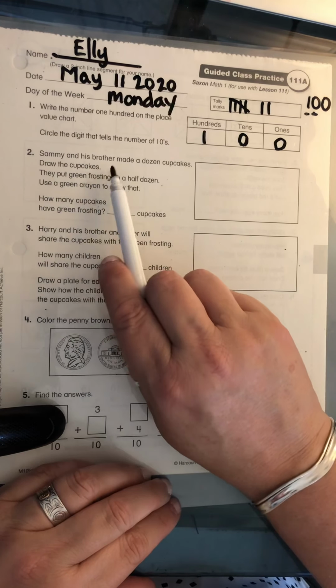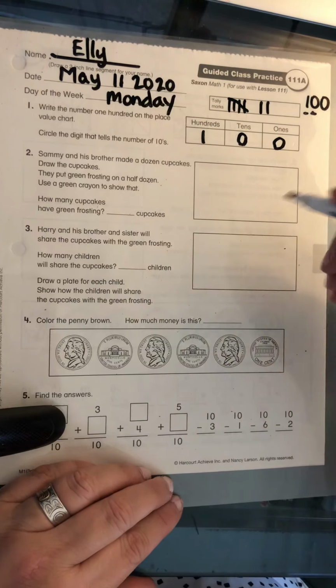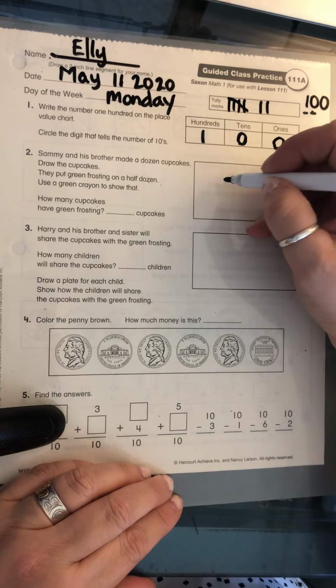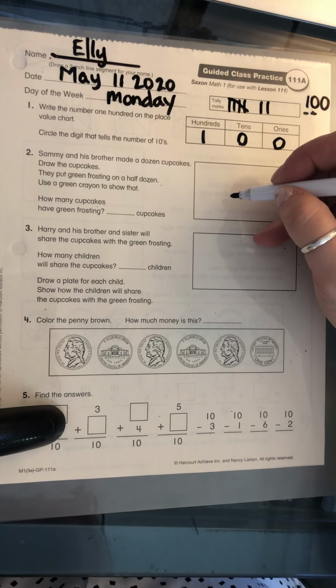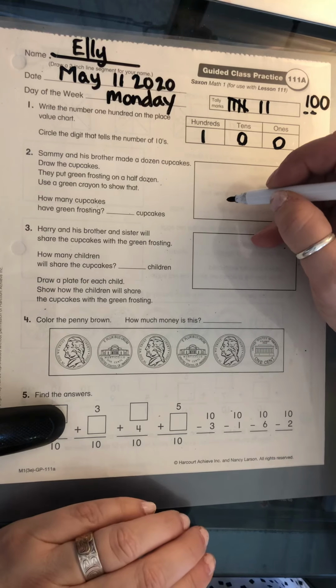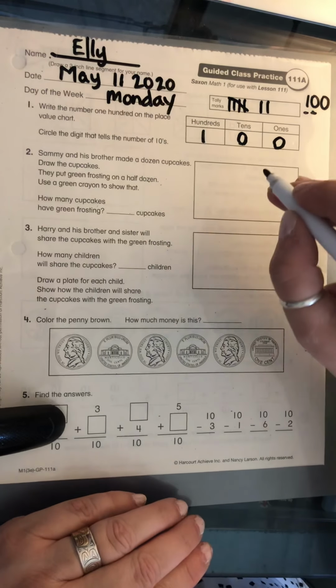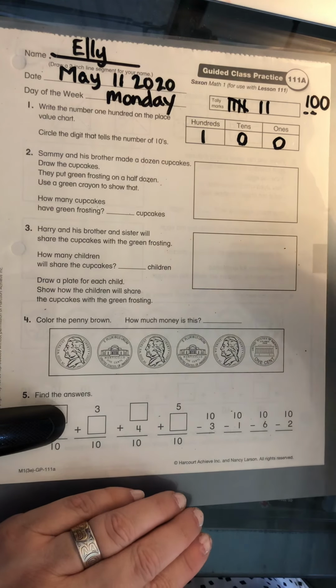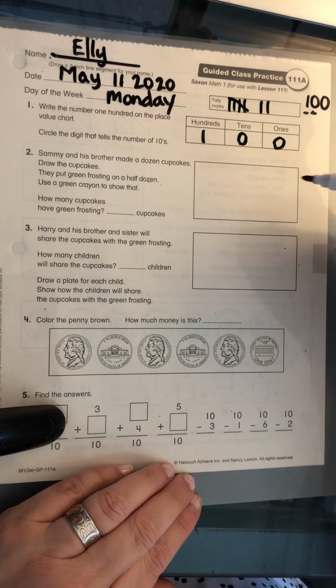So Sammy and his brother made a dozen cupcakes. Draw the cupcakes. So we all remember how many are in a dozen. If we look at a carton of eggs, most cartons of eggs come in a dozen. Some come more, but we're going to focus on the dozen. A dozen eggs has 12 eggs in it.